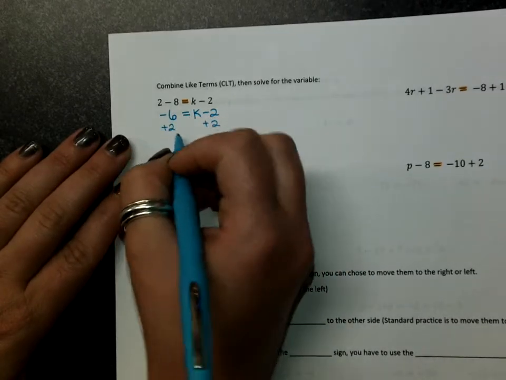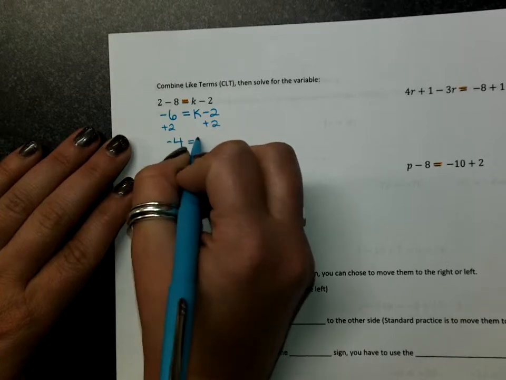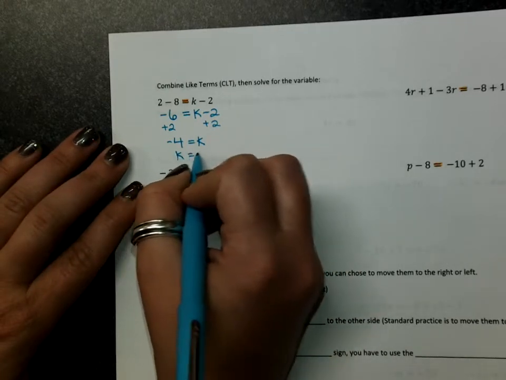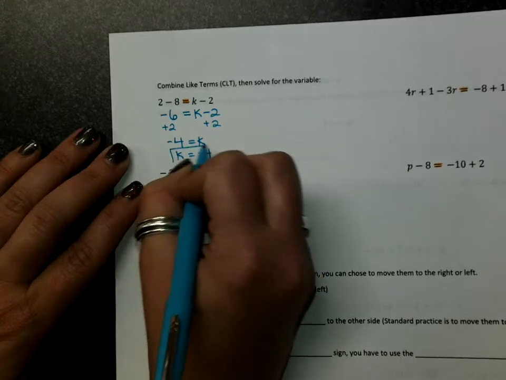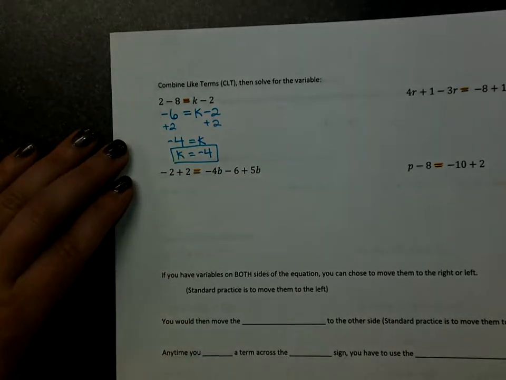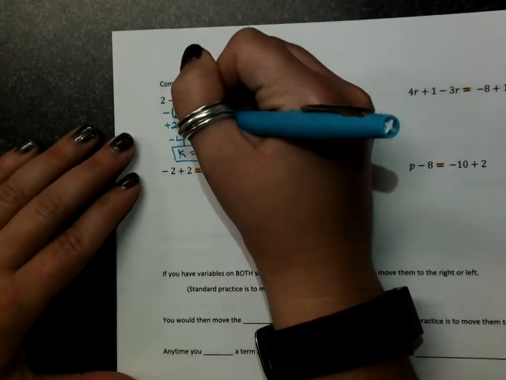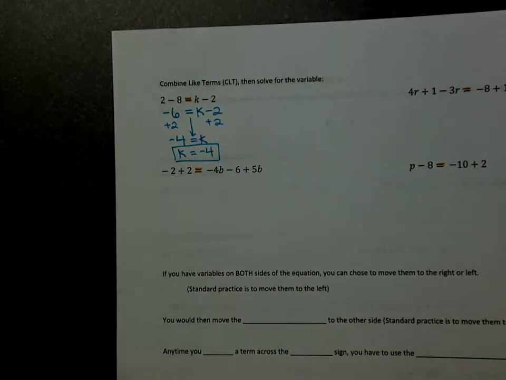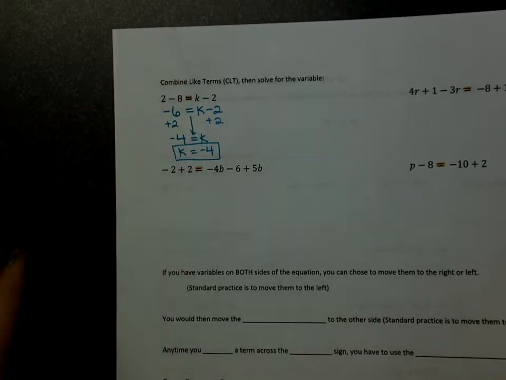Negative 6 plus 2 is negative 4 equals k. And it's cleaner to write k equals negative 4. So notice the equal sign stayed in the middle the whole time. Don't lose that. Don't move it around. Just keep it right down the center of your problem.